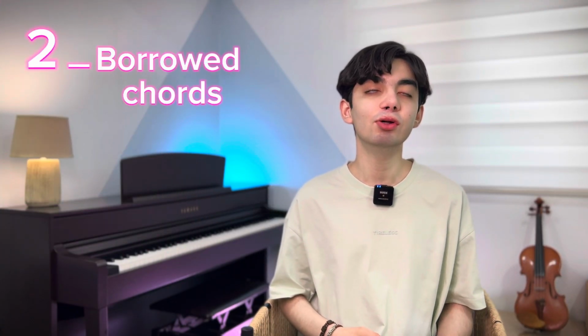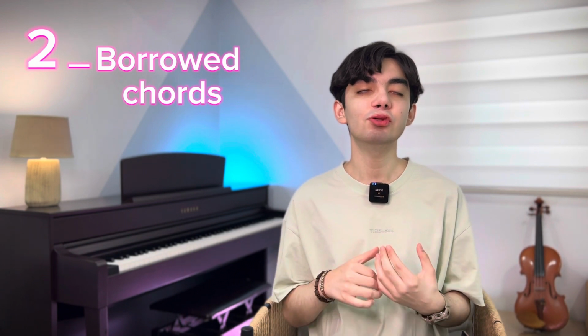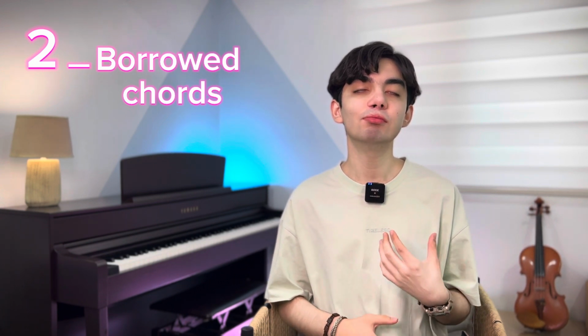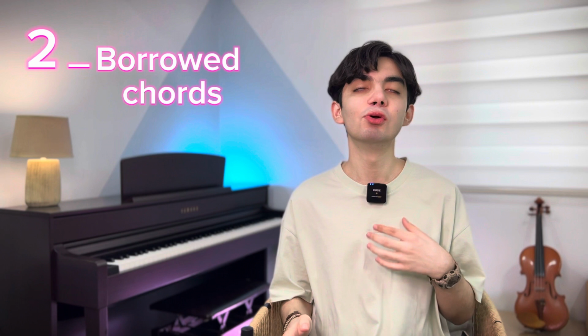Number two is borrowed minor chords, which, as the name suggests, is borrowing minor chords from related keys. Good examples include chromatic mediants, borrowing chords from closely related keys to the relative minor key, and borrowing minor chords from the parallel minor key, which is what I've done in this example.